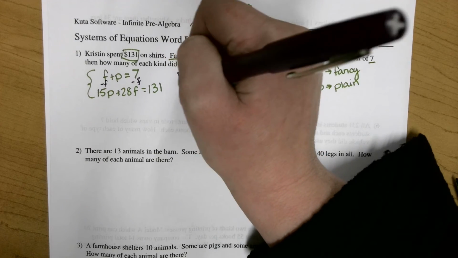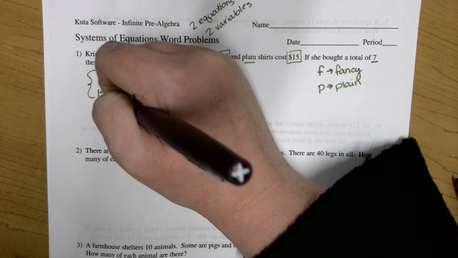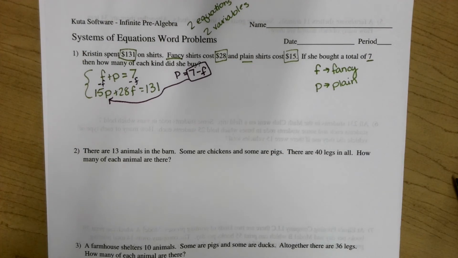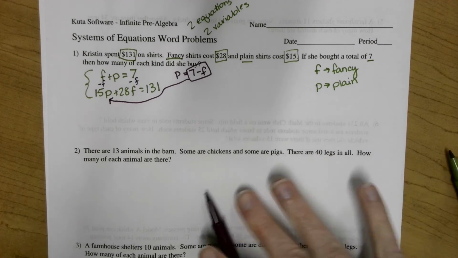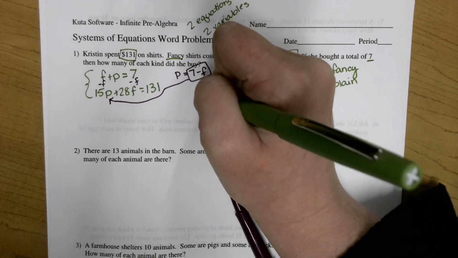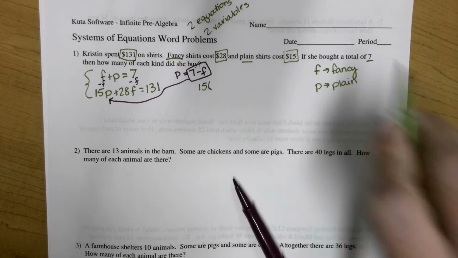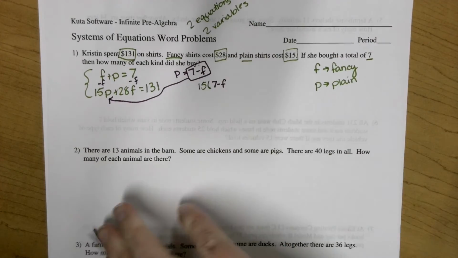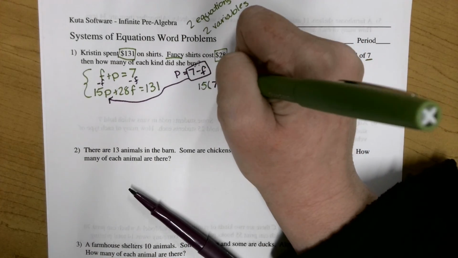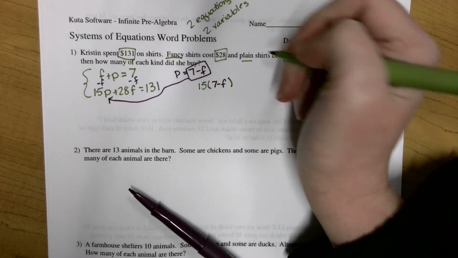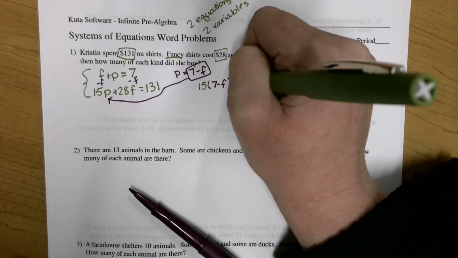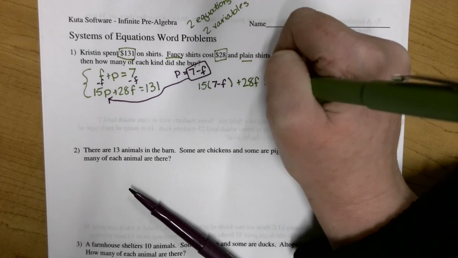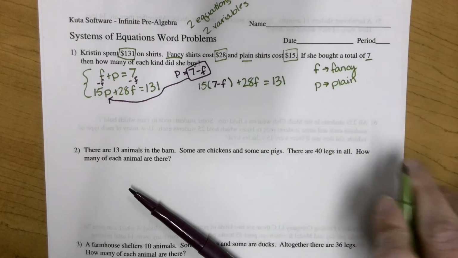And I'm going to take this, go to this equation, and I'm going to replace p with 7 minus f. So let's do that here. We're going to do 15 times p, which again, 7 minus f. So 15 times 7 minus f, plus 28f equals 131.